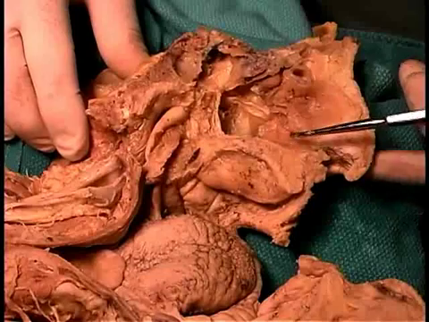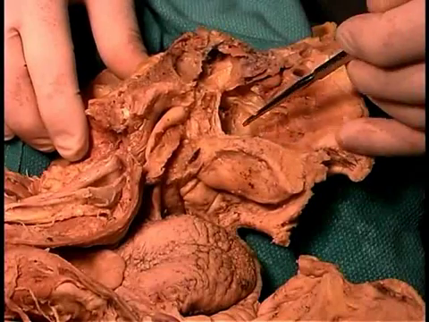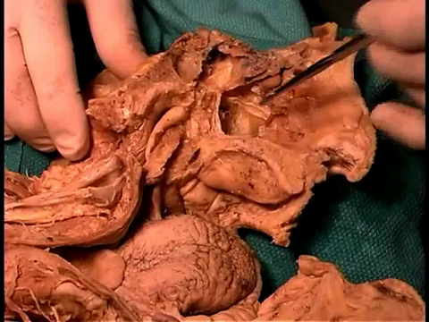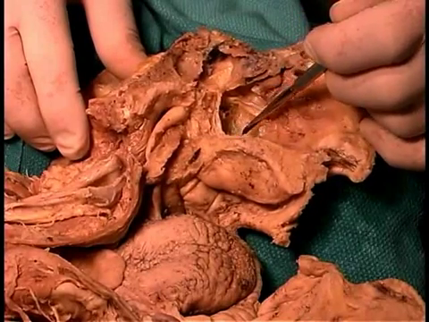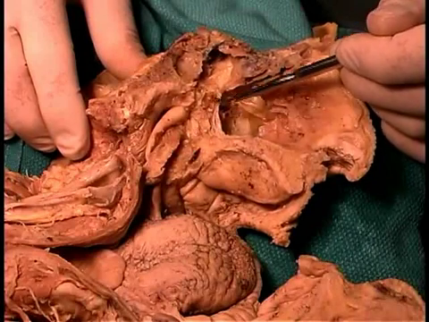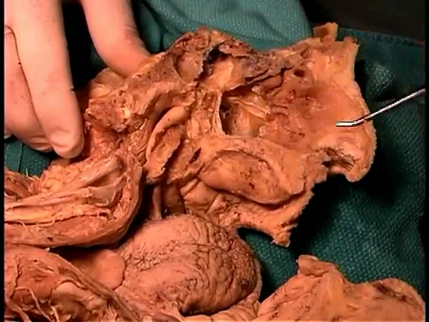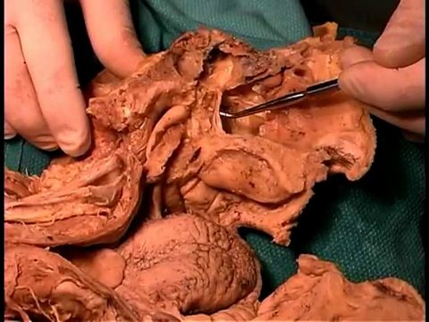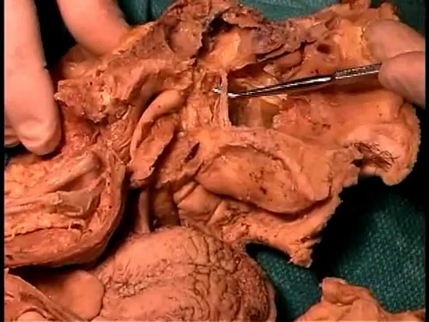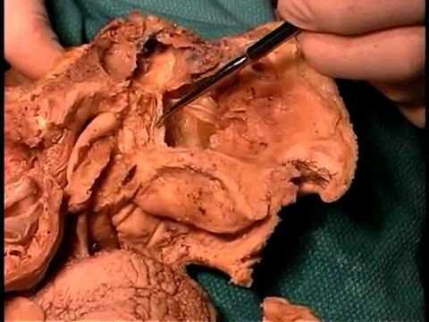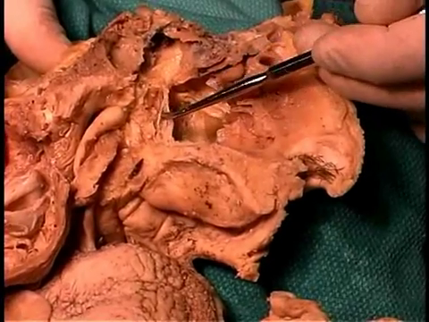And what I've done in this dissection is I have broken away the medial wall of the maxillary sinus, to expose the entire maxillary sinus down in here. I've also broken away the palatine bone to expose the palatine canal, which houses the greater and lesser palatine nerves. Here's the greater palatine nerve, which supplies the hard palate, and the lesser palatine nerve behind it, which supplies the soft palate.